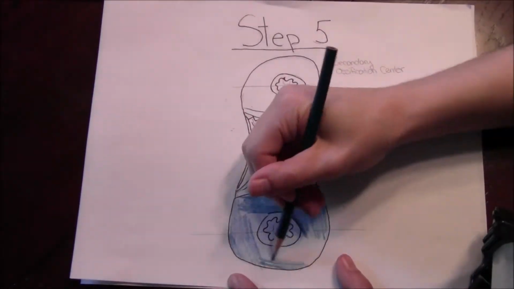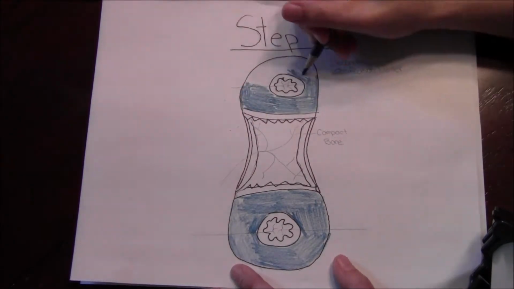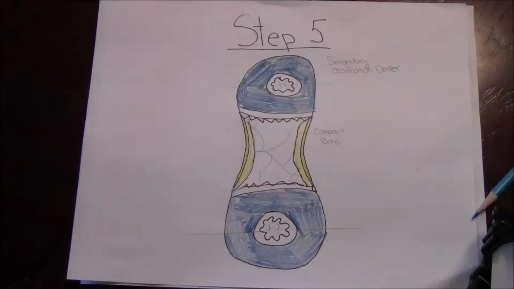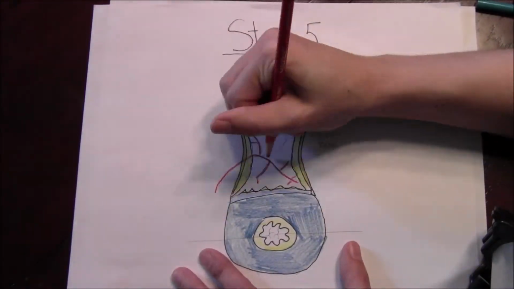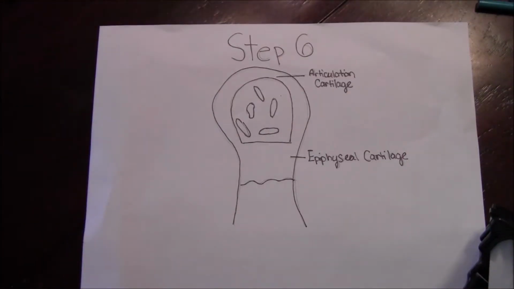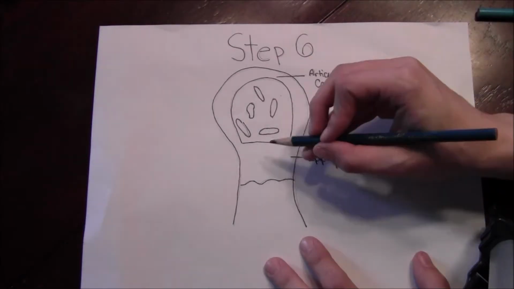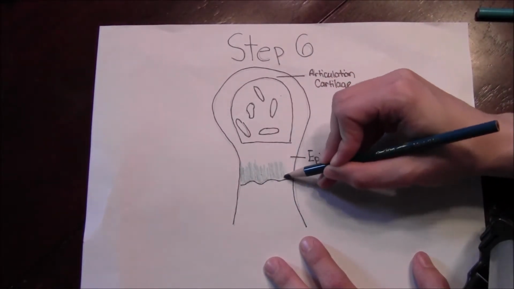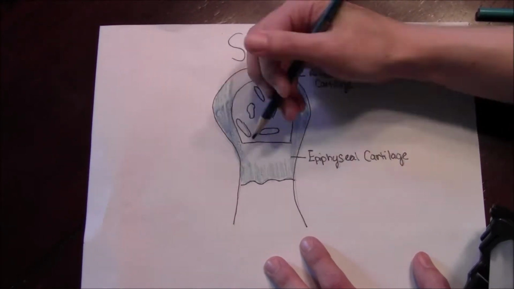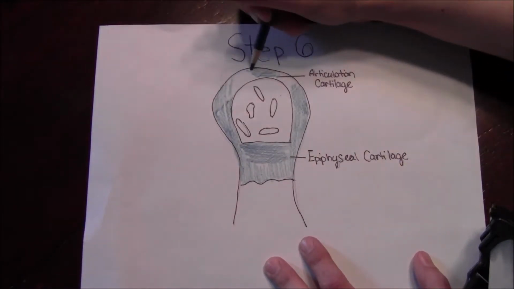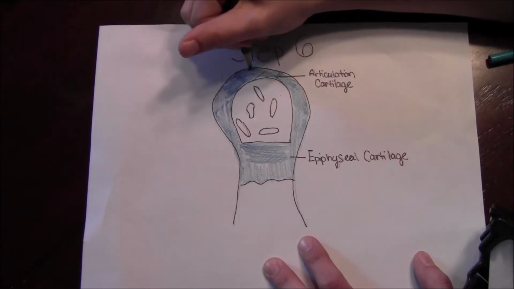In step 5, the blood vessels and osteoblasts enter the hyaline cartilage in the epiphyses, creating the secondary ossification centers. The secondary ossification centers fill with spongy bone as a result of the osteoblasts. At the end of the bones, there is no periosteum, or the outside layer protecting the bone. Instead, it is covered by articular cartilage.